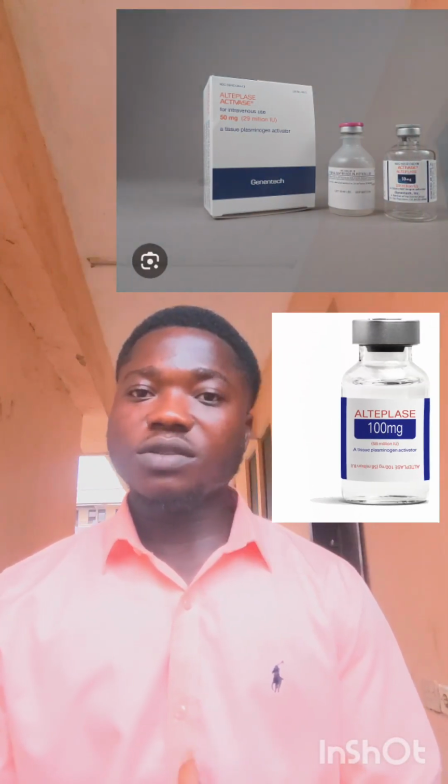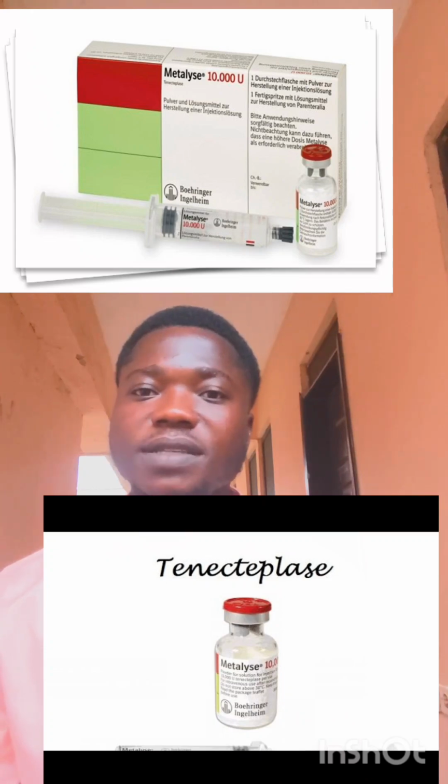That's the most commonly used thrombolytic. It must be administered within a few hours of the onset of stroke symptoms. And you have tenecteplase, the newer agent that may be used, easy to administer, as it can be given as a single intravenous injection.